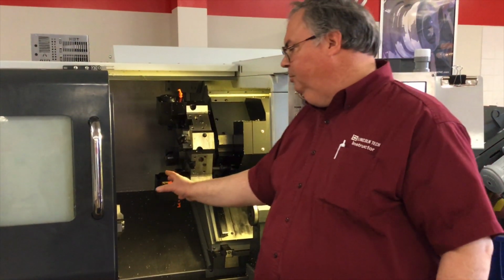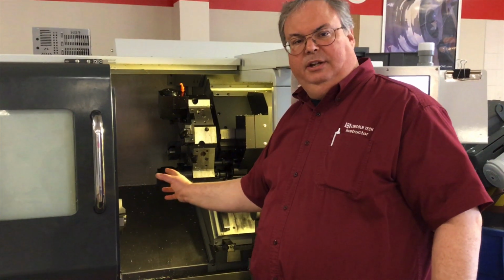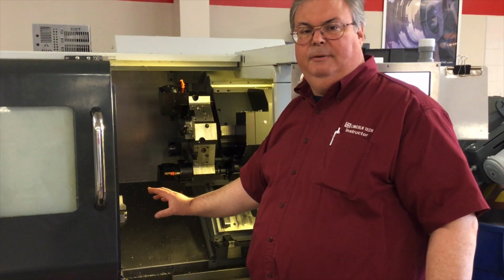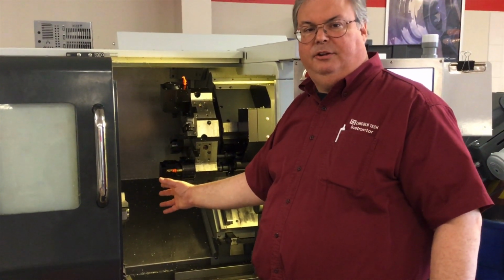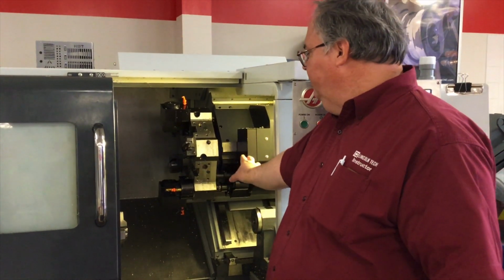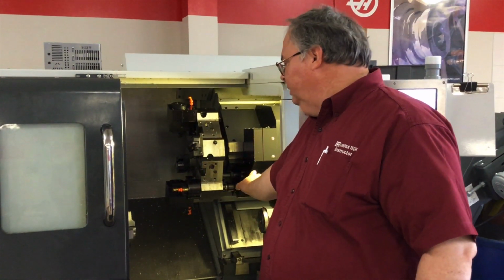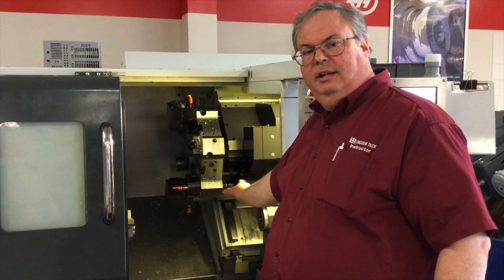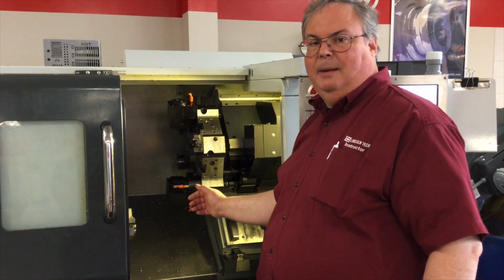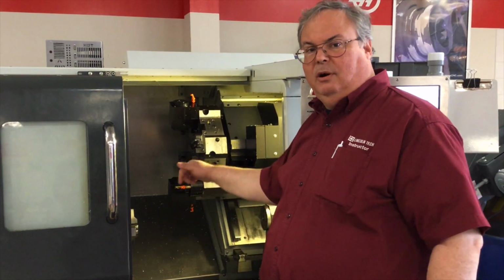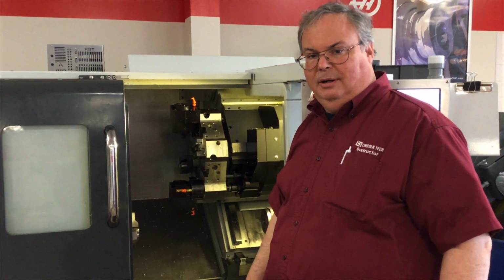So that's the unique features of a live tool lathe. The ability to lock the workpiece in the chuck and index it in degrees, around a C axis, and the ability to drive these tools from a motor behind the turret and actually do milling and drilling operations on the face of the part or around the perimeter of the part.